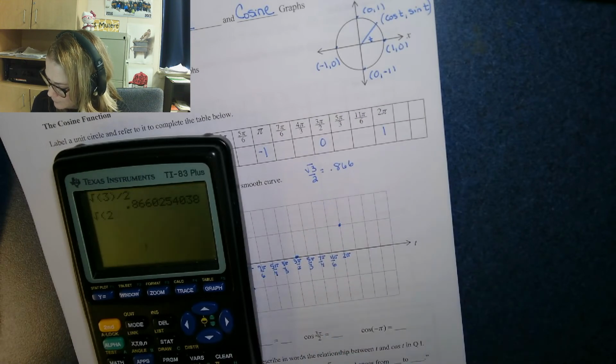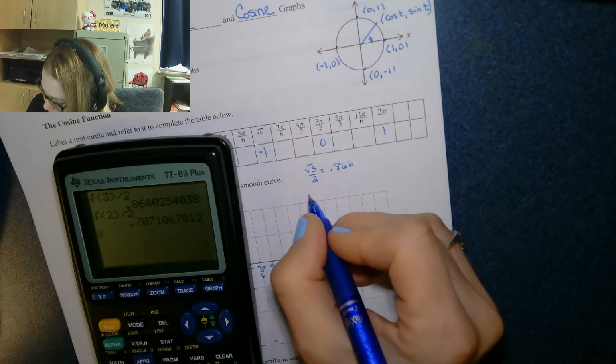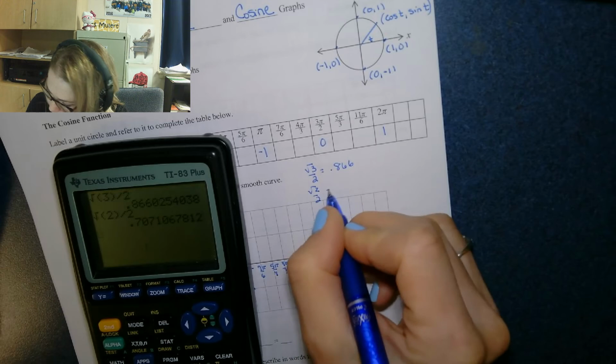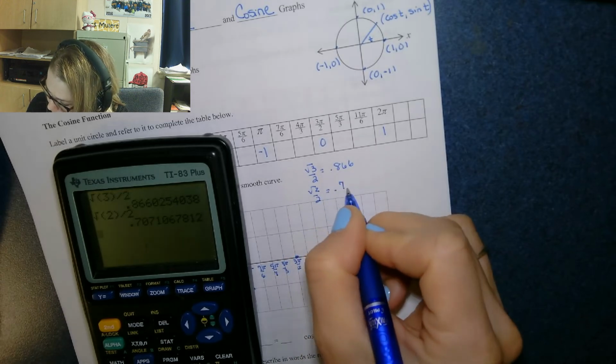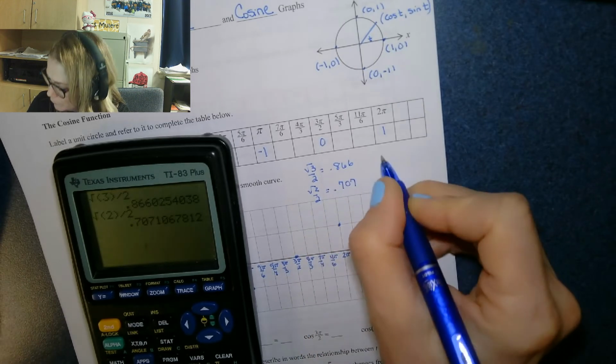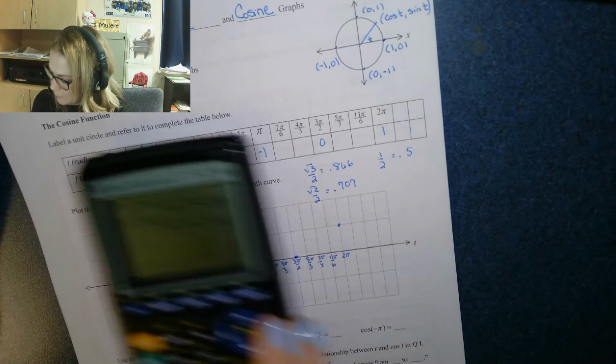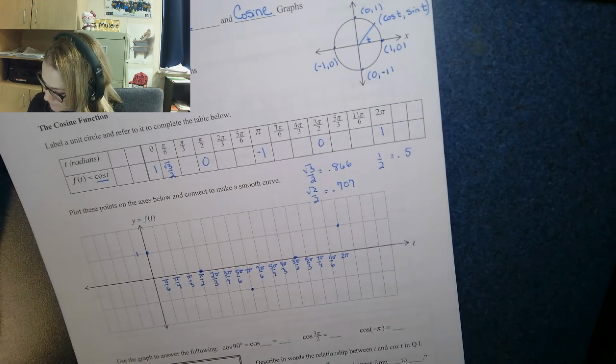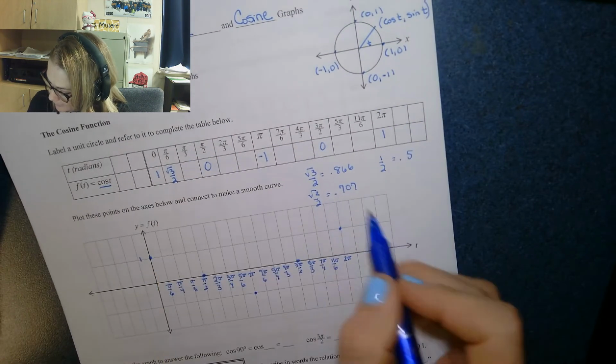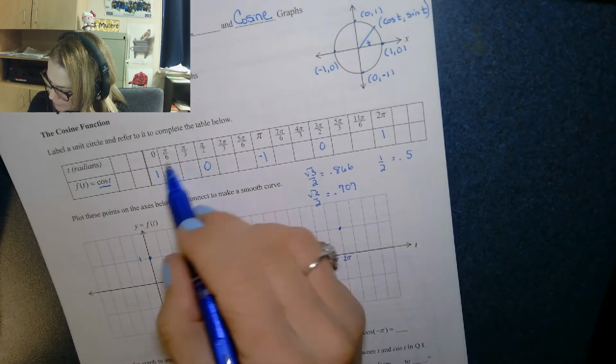Root 2 over 2 is about 0.707, and then of course 1/2 is 0.5. So this is 1/2.